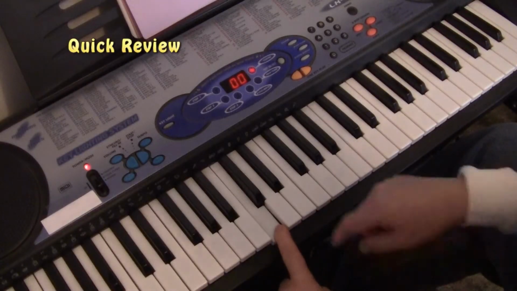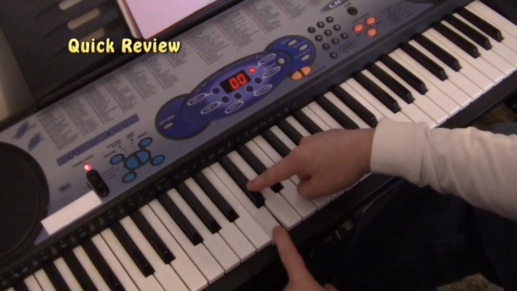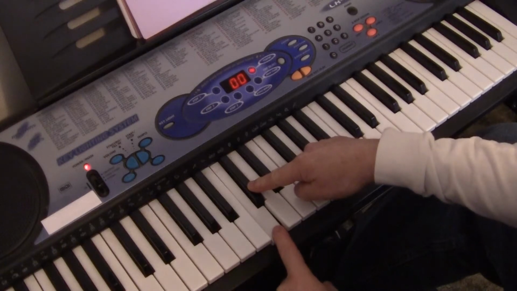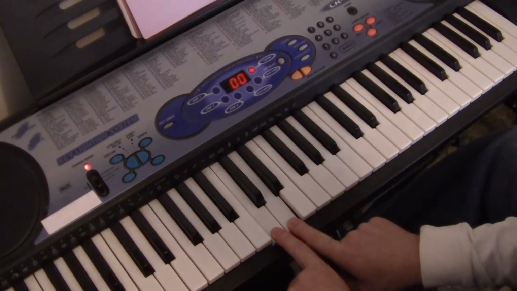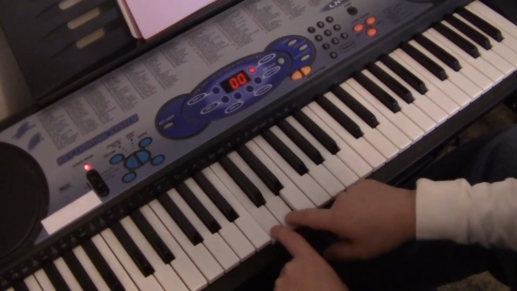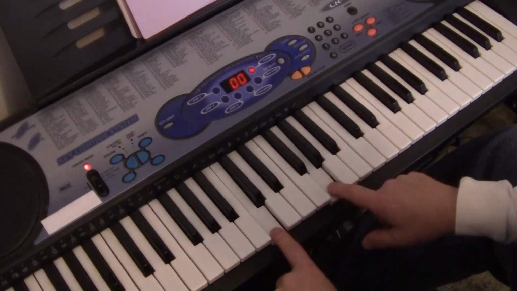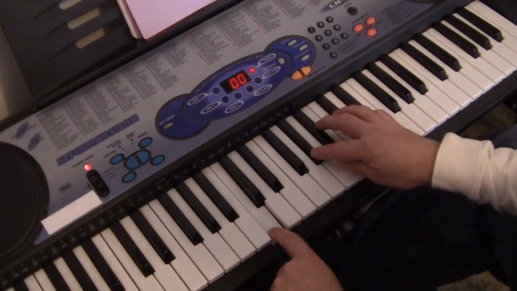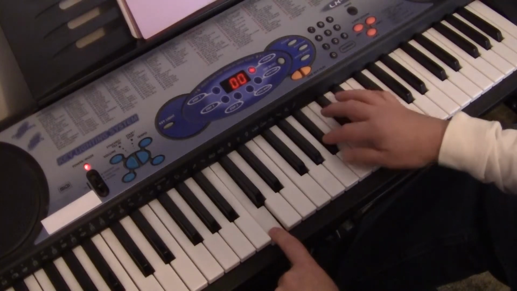Point, C. That's what you call a half step. That's 1 fret on the guitar. It's a whole step. That's 2 frets on the guitar. This is called a minor second. This is called a major second. So we got a major third, a minor third, 4th and 5th, major 6th, minor 6th, major 7th, minor 7th.